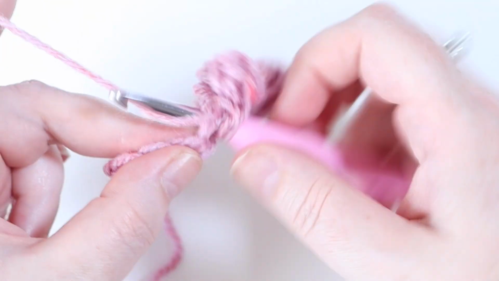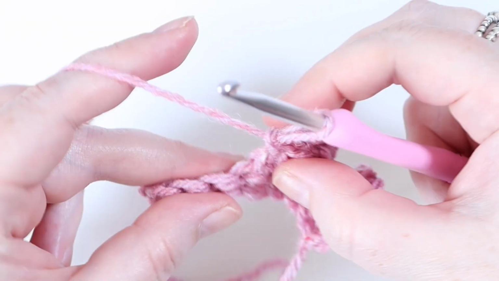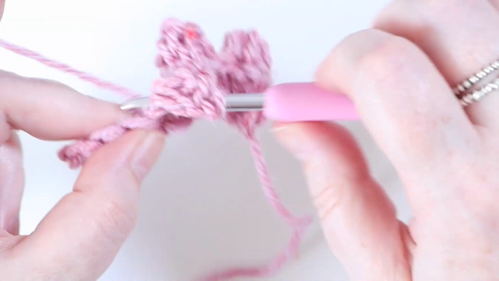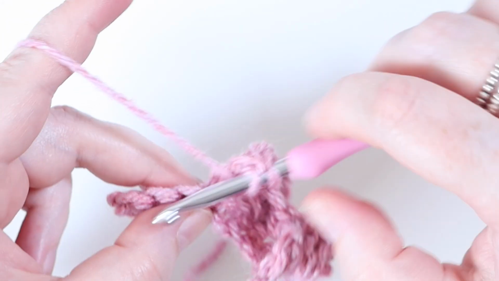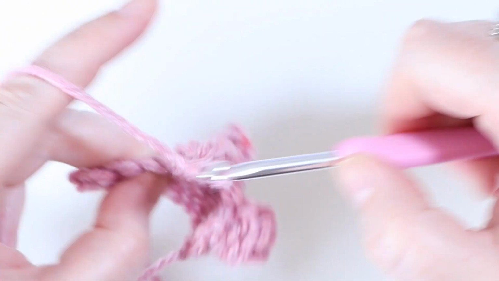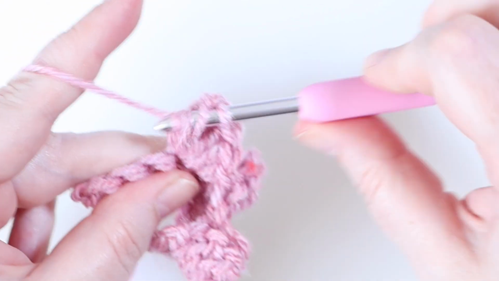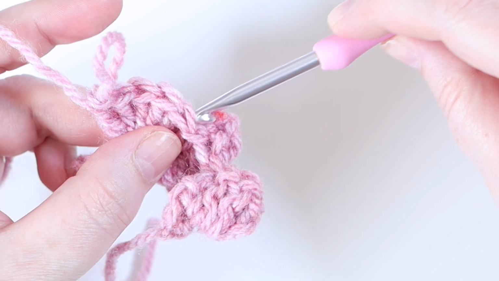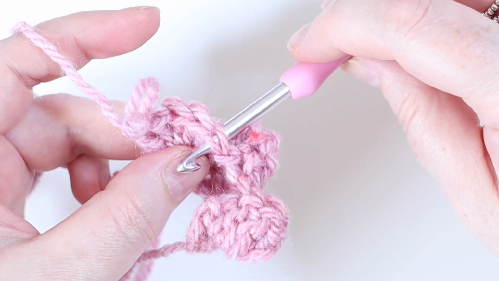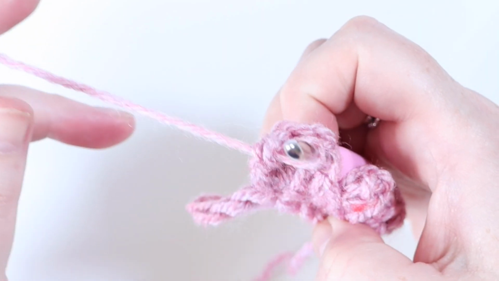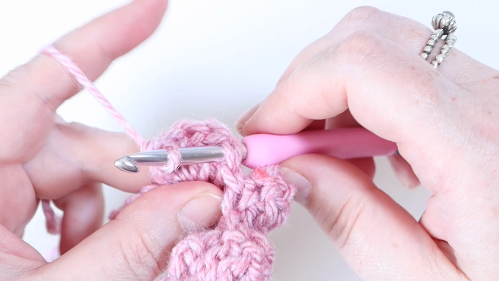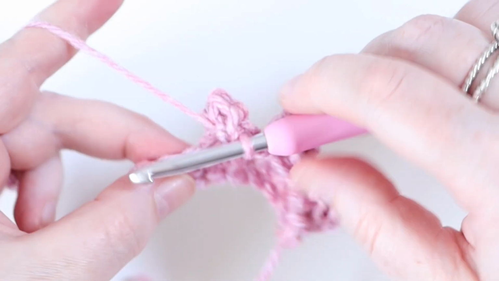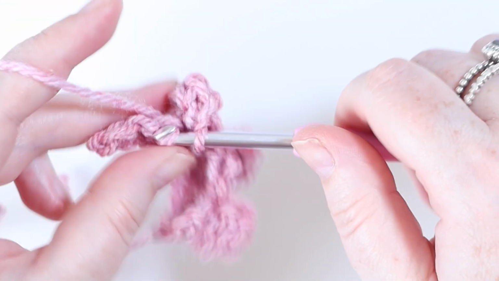So again, treble crochet 5 times into the same stitch. So that's 2, 3, 4 and 5. Pull up a long loop, insert your hook into the top of your very first treble you've done in that cluster from back to front, and pop your loop back on your hook, tighten up that loop, and then you're going to pull the loop through the first stitch and then a double crochet in your next stitch.